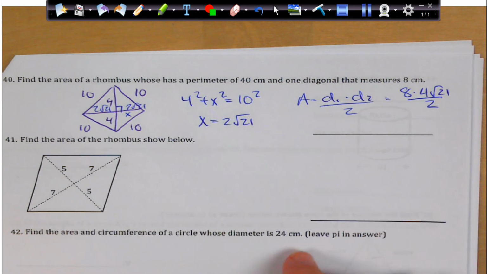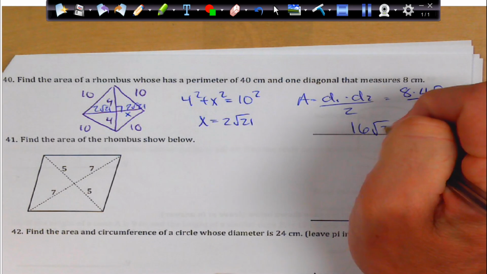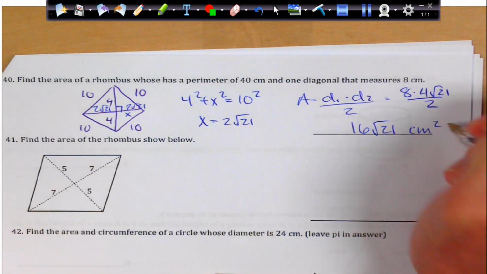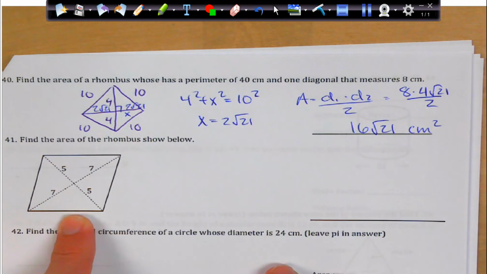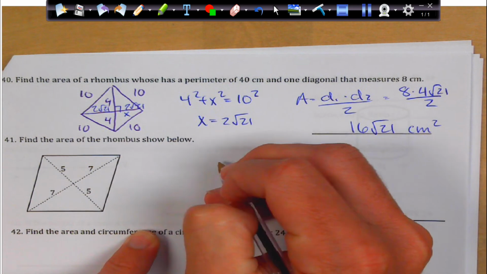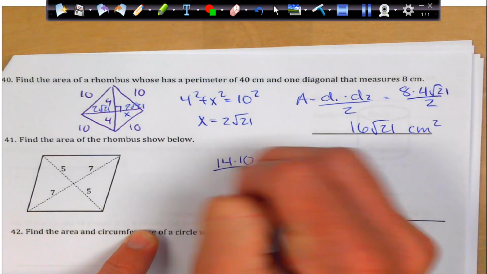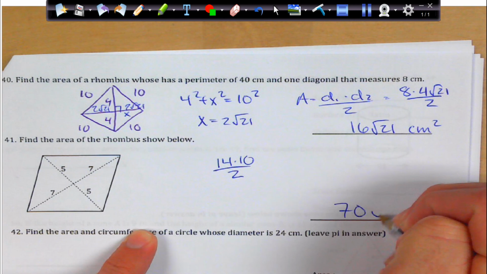And for that one, we'd end up with 16 radical 21 square centimeters. Number 41 is really easy. Use the same formula. I get 14 times 10 divided by 2. It's going to give me 70 square units.